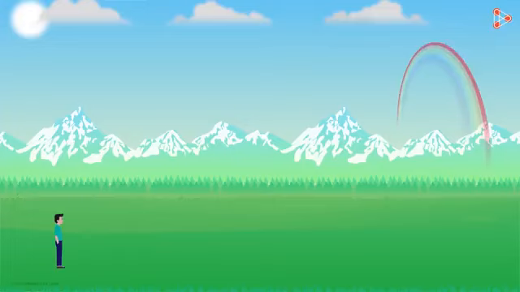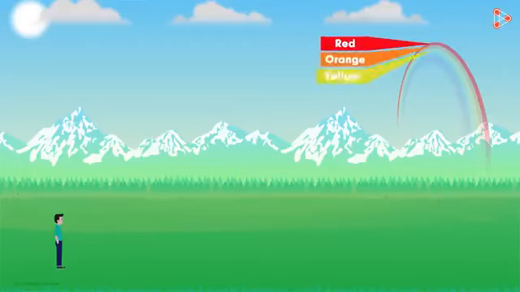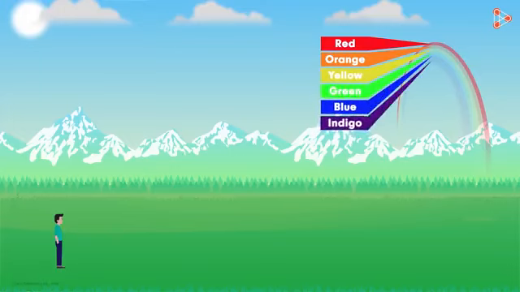First of all, suppose that we're looking up at a rainbow from some point on the surface of the earth. We see the colors of a rainbow in order: red, orange, yellow, green, blue, indigo, and violet from top to bottom. We might not be able to see indigo that well because our eyes are not quite sensitive to that color.